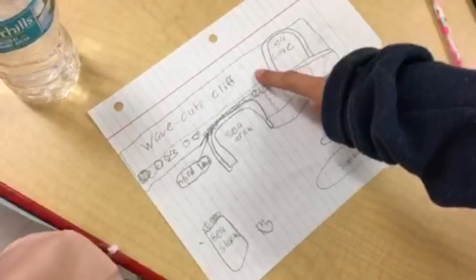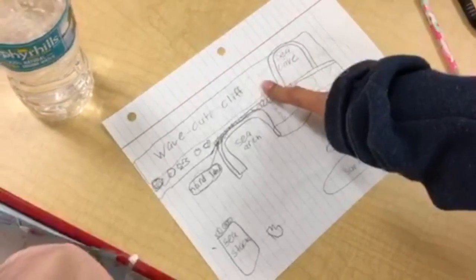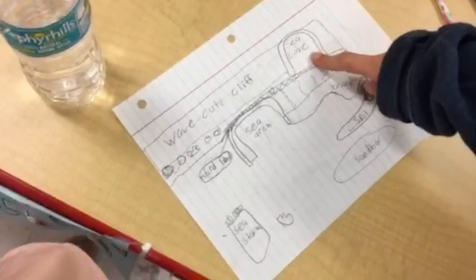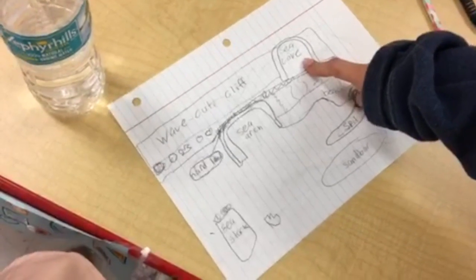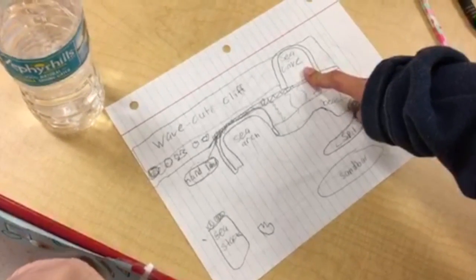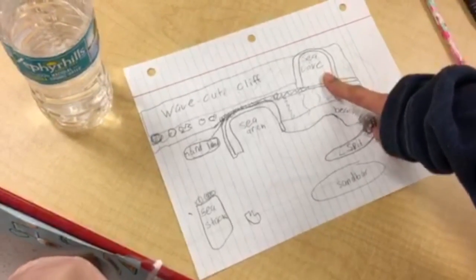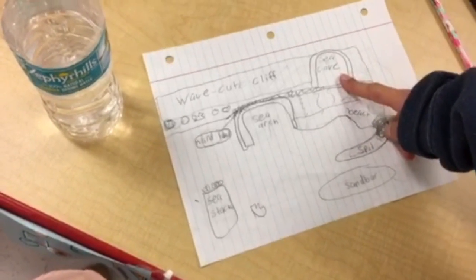This is wave cut cliff, whenever water hits it. And sea cave. Sea cave is when the water hits it out from the sediment.